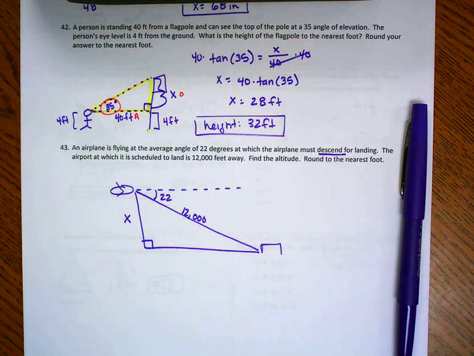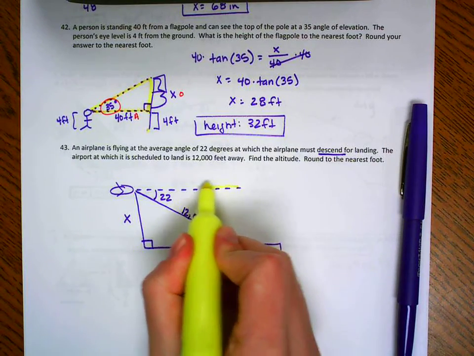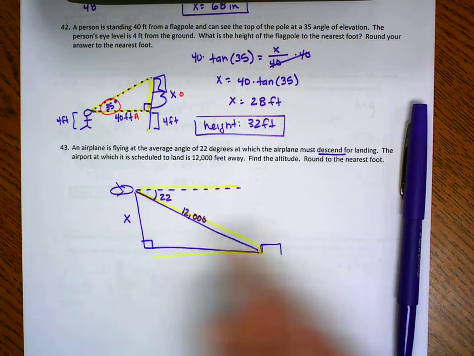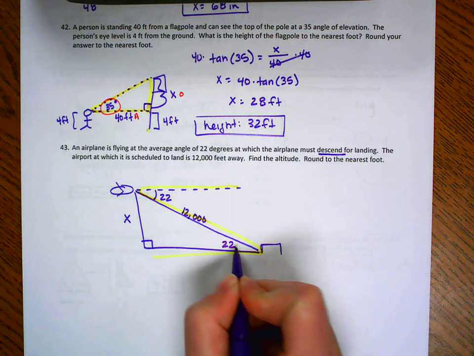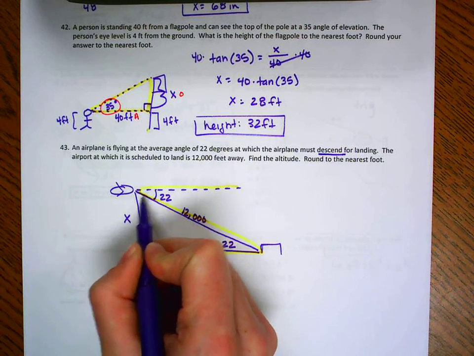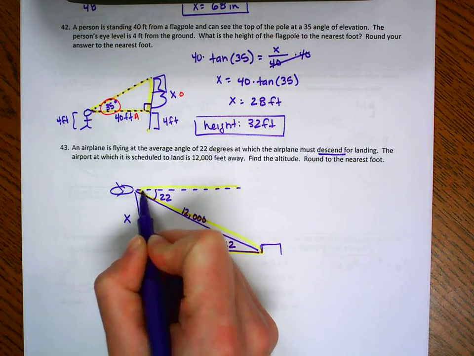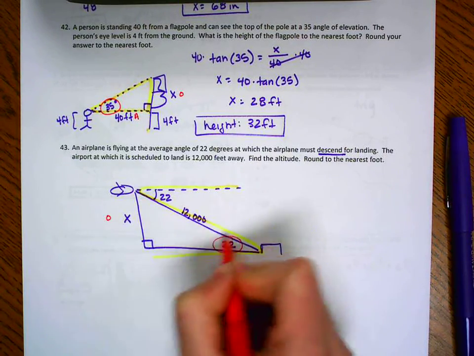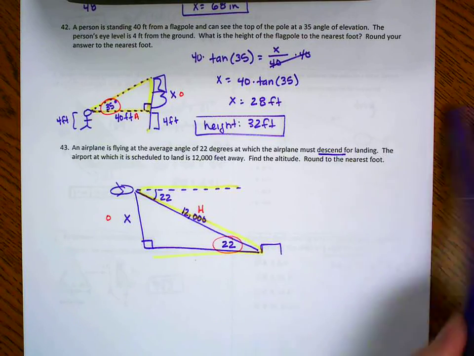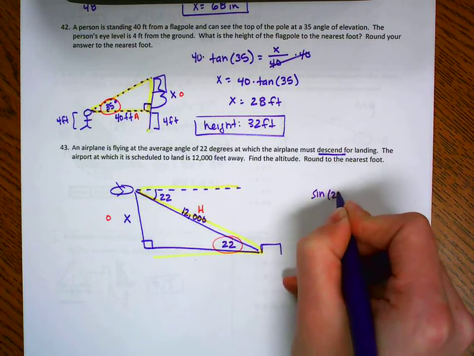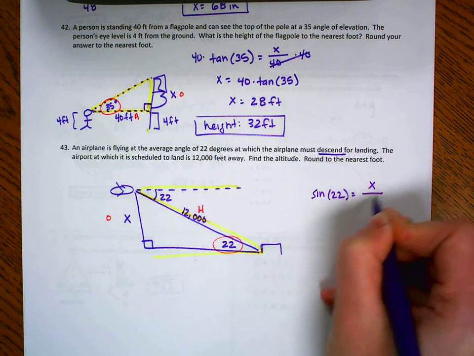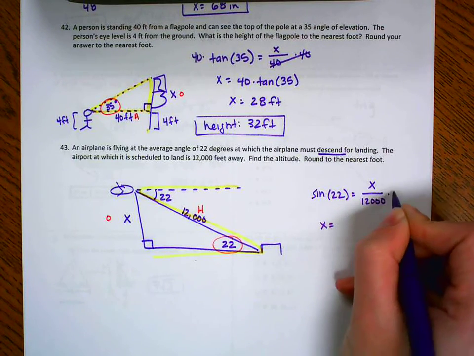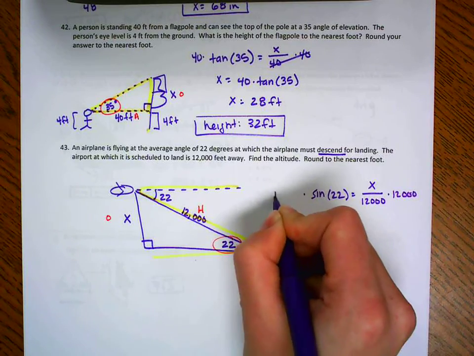Well, remember, if I have angle of depression, there's two options. I can say there are alternate interior angles, because these are both horizontals, which means this is 22. Or you could say, wait a minute, this is a horizontal, this is a vertical, these have to add up to 90, but I'm going to use that 22. So here's my trig, here's O, A, H. So sine of 22 is equal to my opposite side over my hypotenuse. To get x by itself, I have to multiply both sides by 12,000.